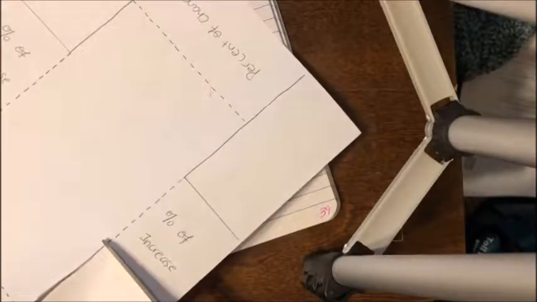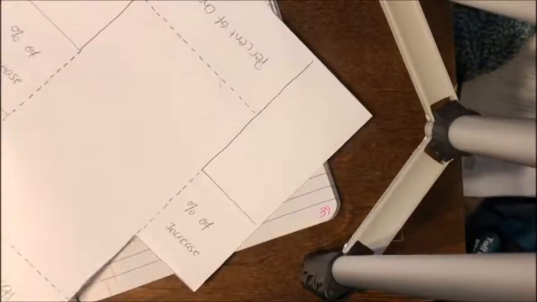On page 38, you're going to take the one that says percent of change and percent error. You're going to cut along the solid line, and you're going to do that for all 4 corners.